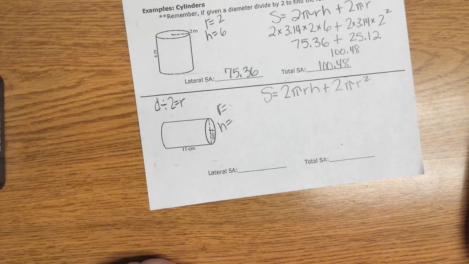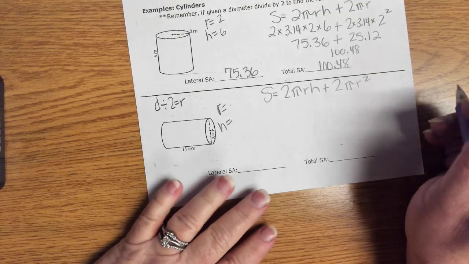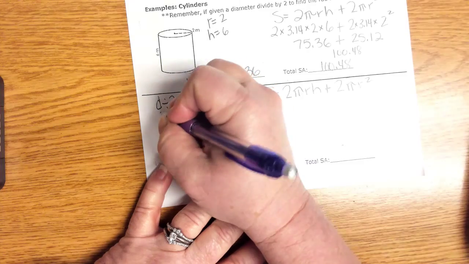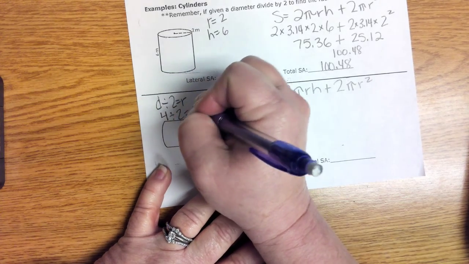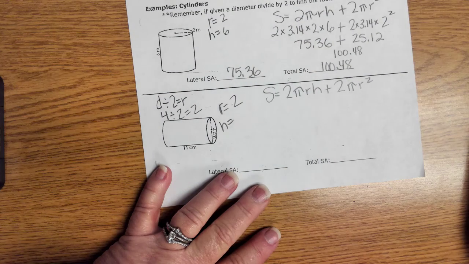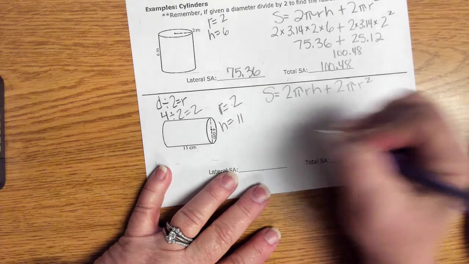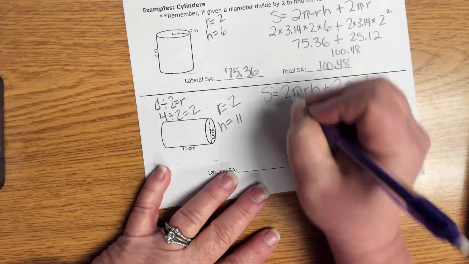A diameter is all the way across. A radius is halfway across. We've been doing this with a lot of our volume and surface areas. So we've got an R of 2 because we took 4 and divided it by 2. And an H of what? 11.